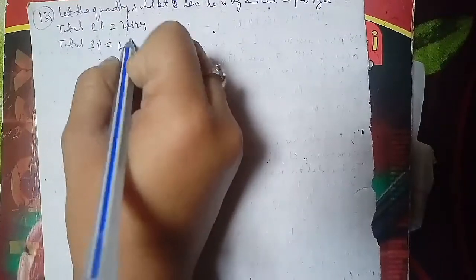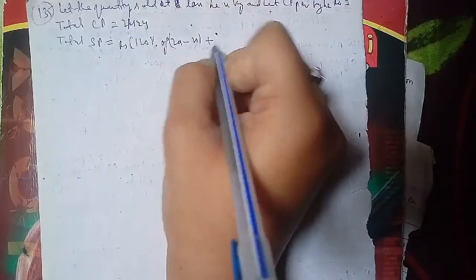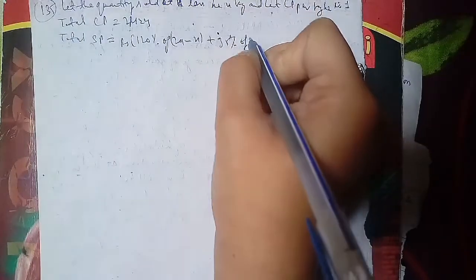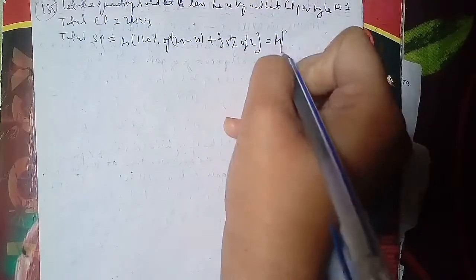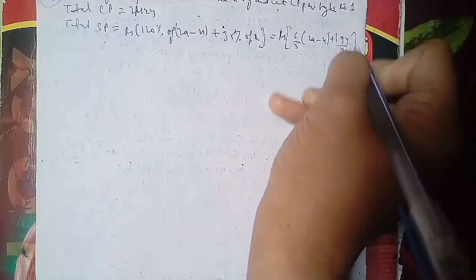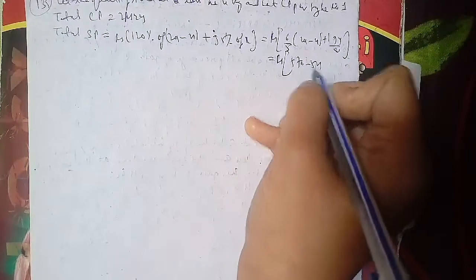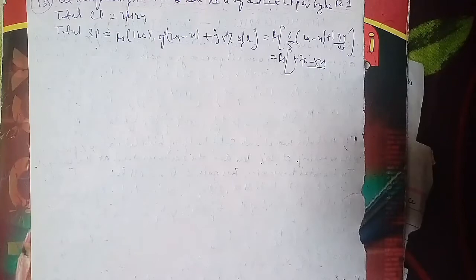So total CP equals rupees 24. So total SP equals rupees 120% of (24 minus x) plus 95% of x equals rupees 6 by 5. 24 minus x plus 19x upon 20, that is equal to (576 minus 5x) upon 20. Rupees (576 minus 5x) upon 20.